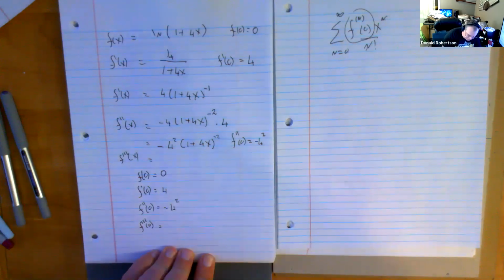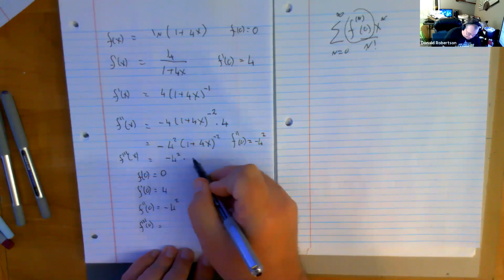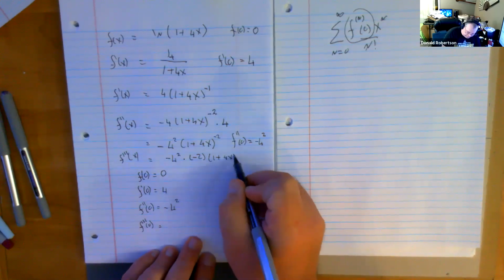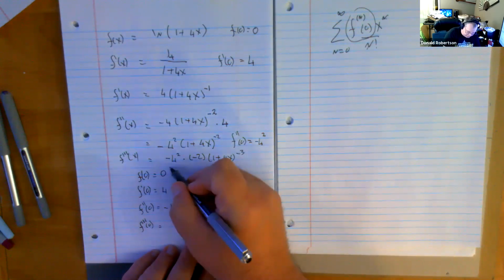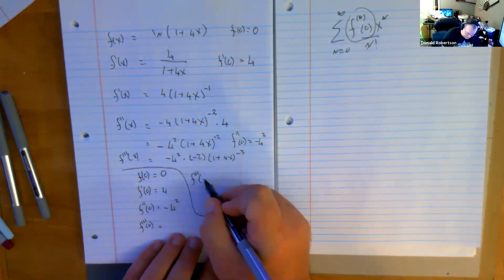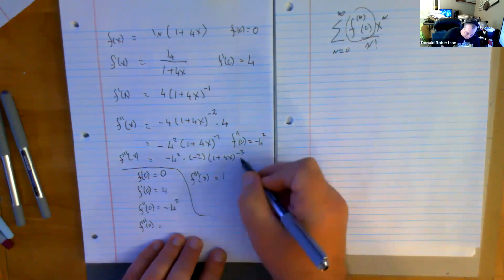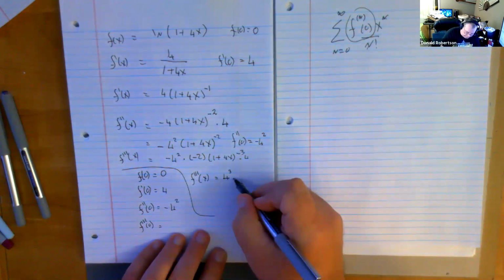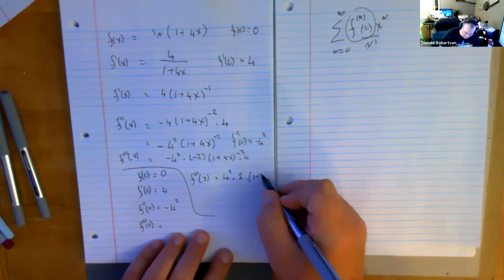Now, if you want to find this guy's derivative, won't it be negative 4 squared times negative 2 times 1 plus 4x to the negative 3? And if I tidy that up, what I get is positive again. Oh, times 4. Don't I get positive 4 cubed times 2 times 1 plus 4x?